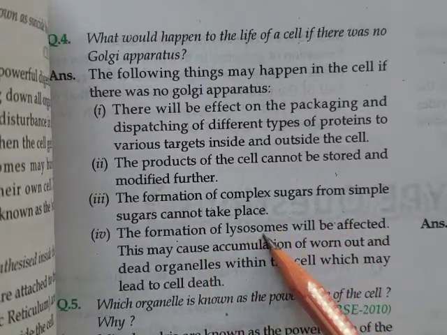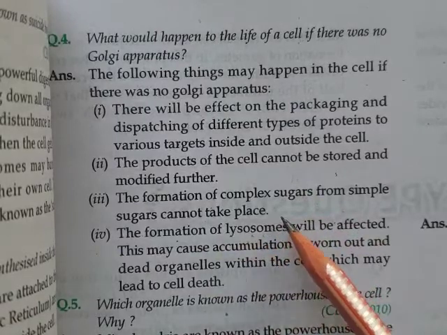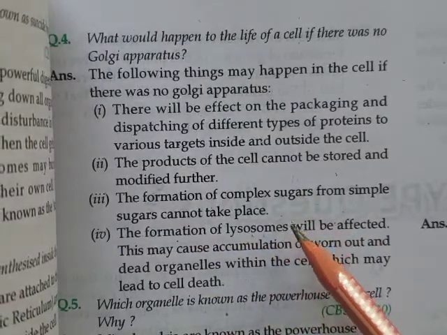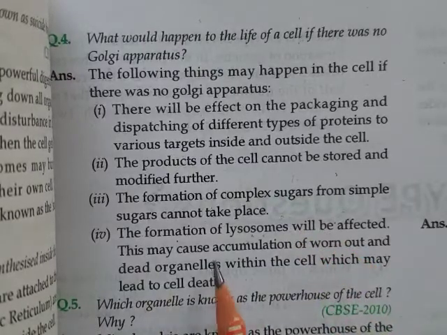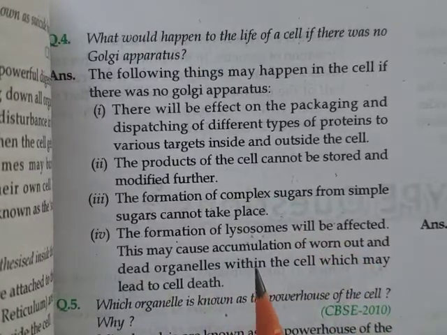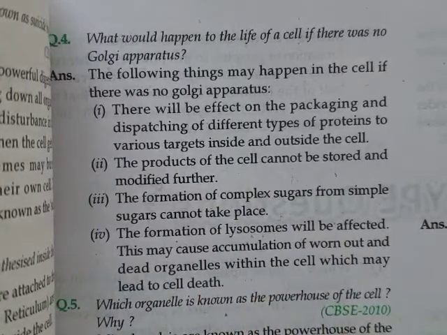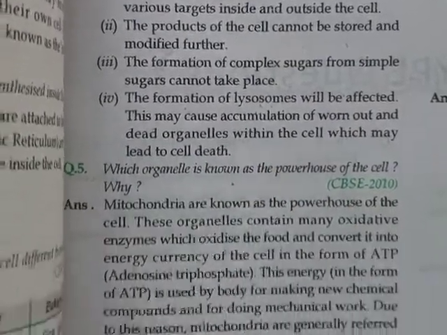This point is also given in your NCERT book also. Golgi apparatus किस में help कर रहा है? The formation of complex sugar. अगर Golgi apparatus नहीं होगा तो complex sugar की formation भी नहीं हो पाएगी. इसके अलावा there will be no formation of lysosomes. लाइसोसोम भी नहीं बन पाएंगे if Golgi apparatus is absent in the cell.